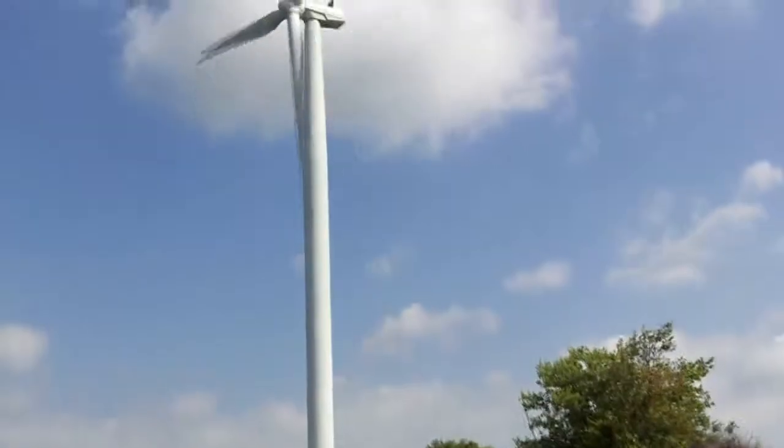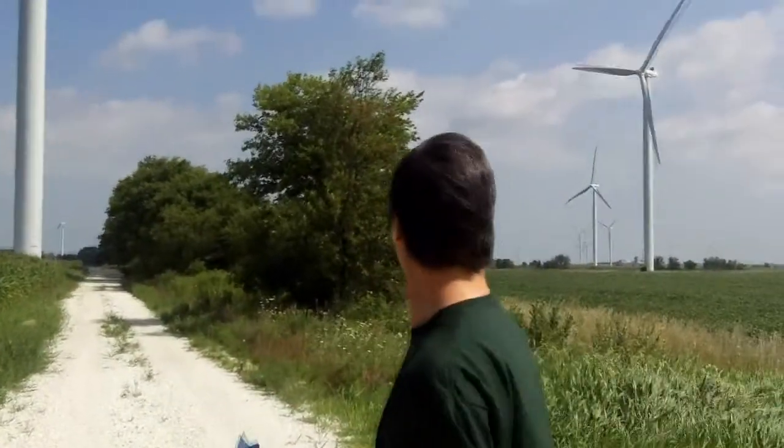These wind turbines here generate 1.65 megawatts of power each. And there's over 200 wind turbines on this wind farm here. Produces hundreds and hundreds of megawatts of power every year. Powers many homes, thousands. We're going to go take a look at a small project to give you just a basic idea of how it all works.